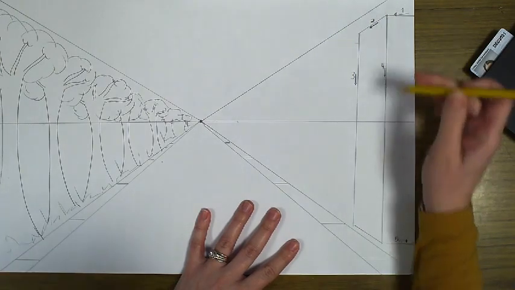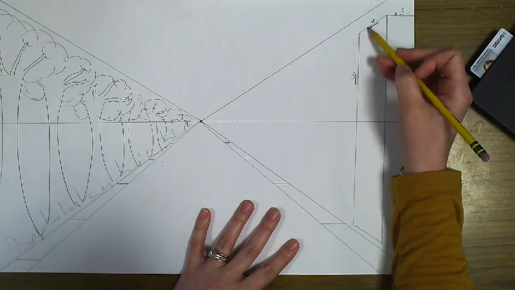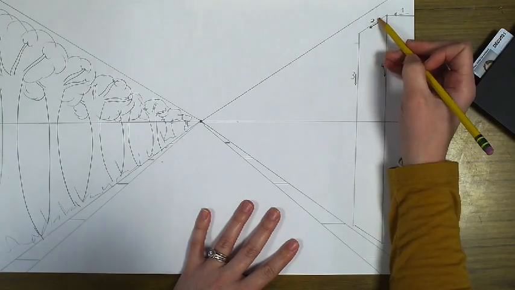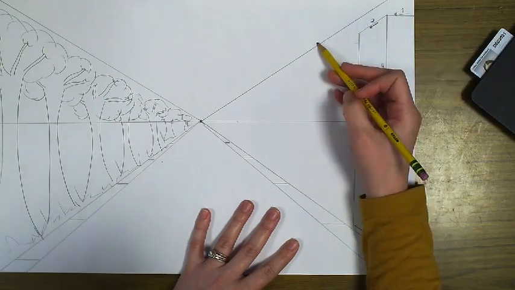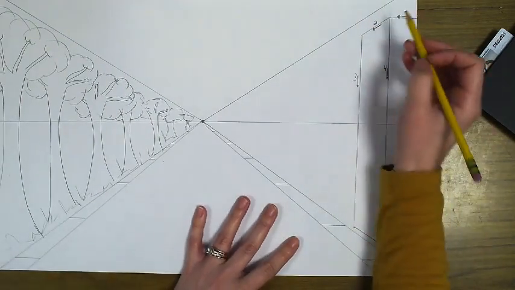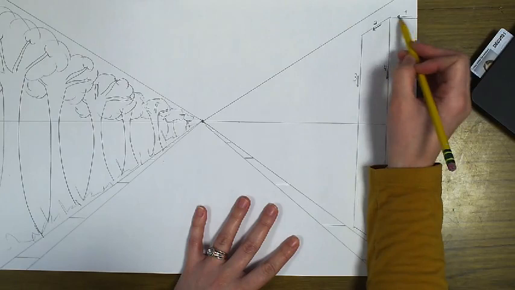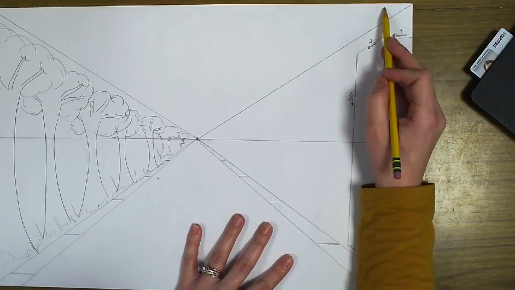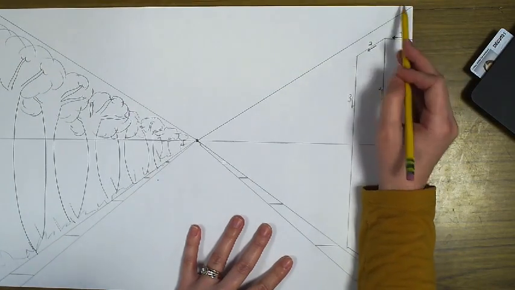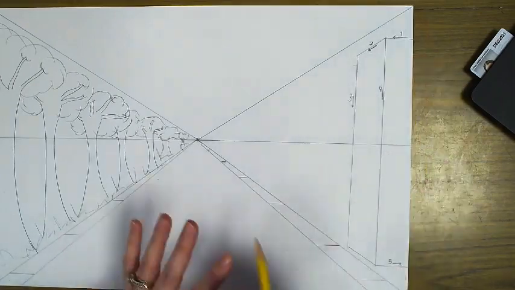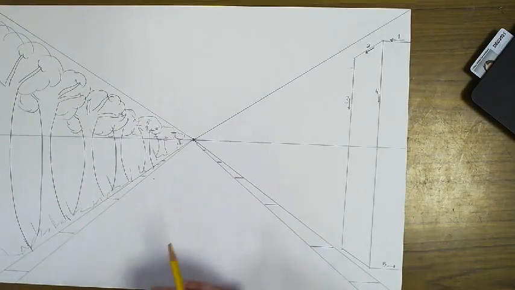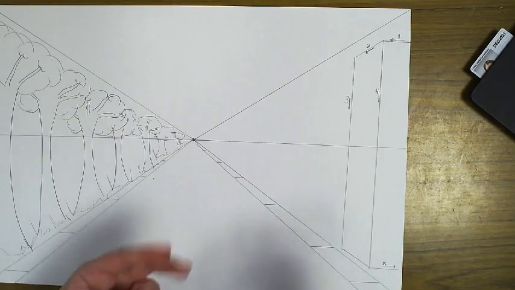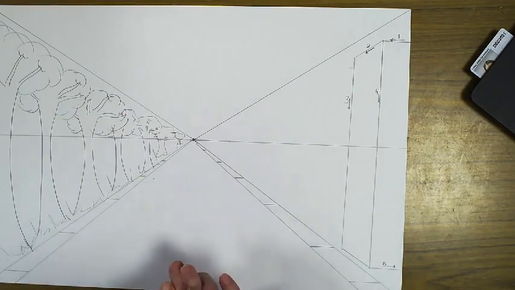So for example, the top of my building, this diagonal line is parallel to the diagonal line up here, okay? The top of my buildings, these lines are parallel to the top of my paper. So just remember as you're going, keep in mind what lines should be parallel to the diagonal lines or the tops or sides of your papers.